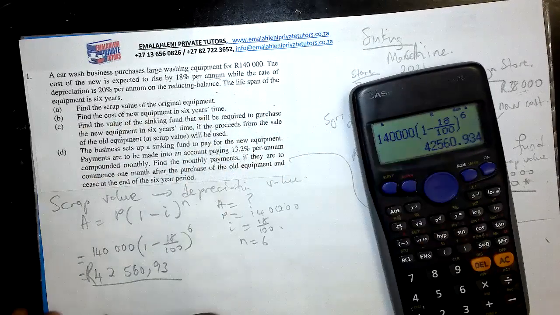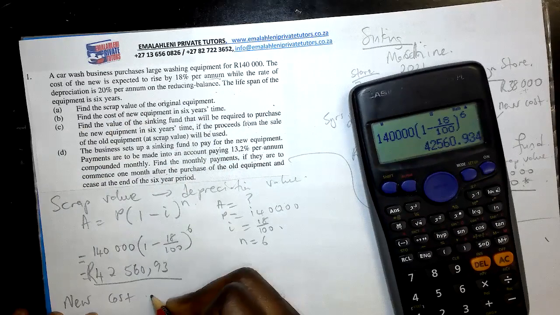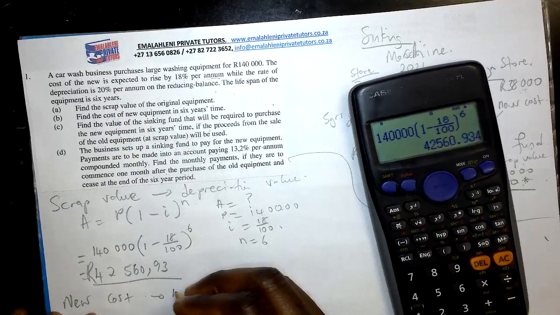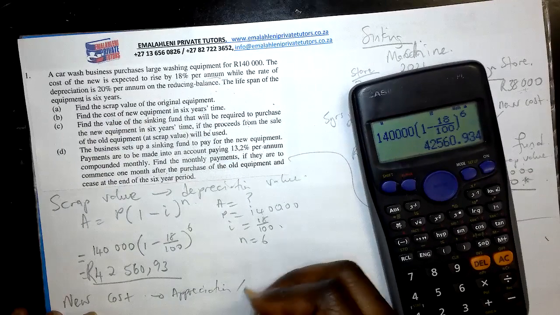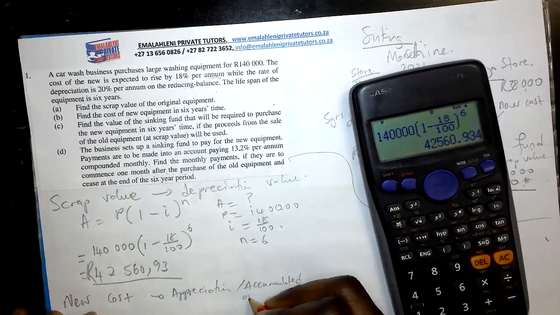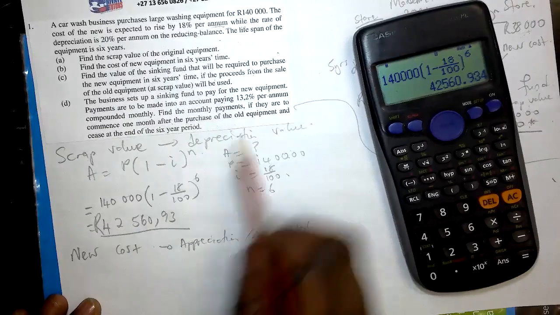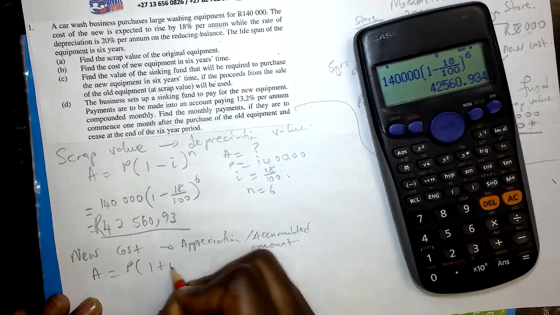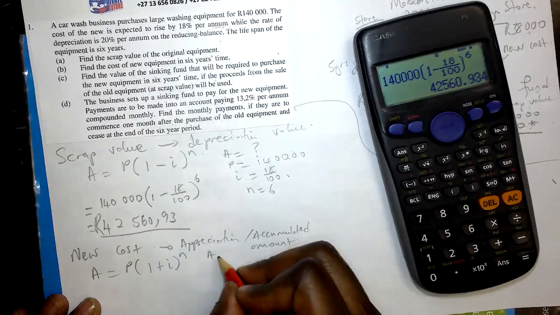The new cost is the accumulated amount, or you should say the amount after appreciation. So here we are still going to use the same thing. Accumulated amount: A equals P(1 plus i) to the power of n. A is what we are looking for.